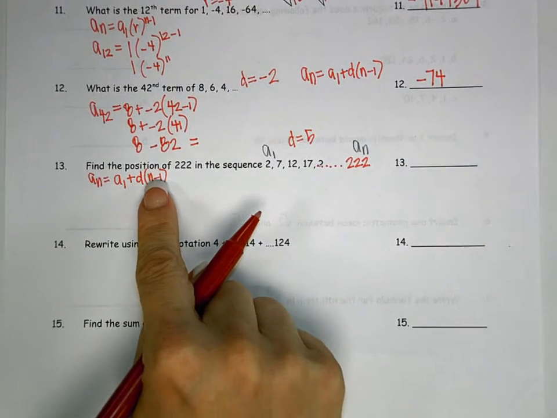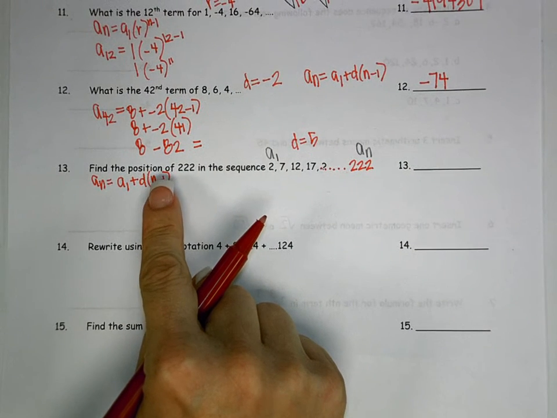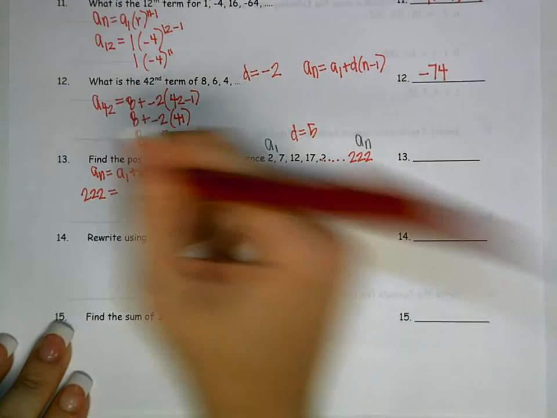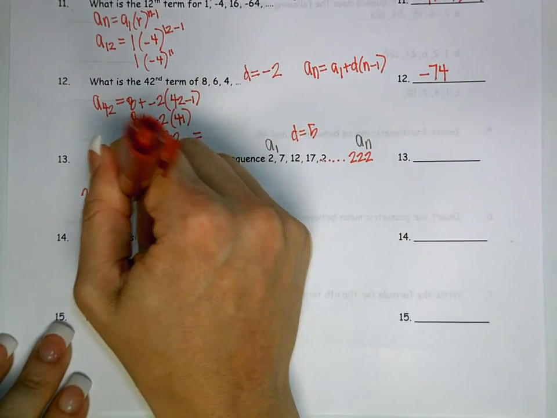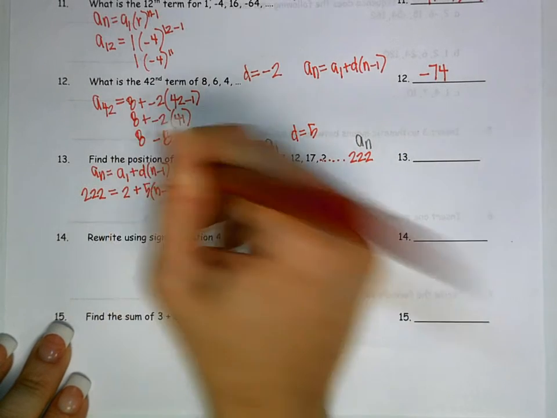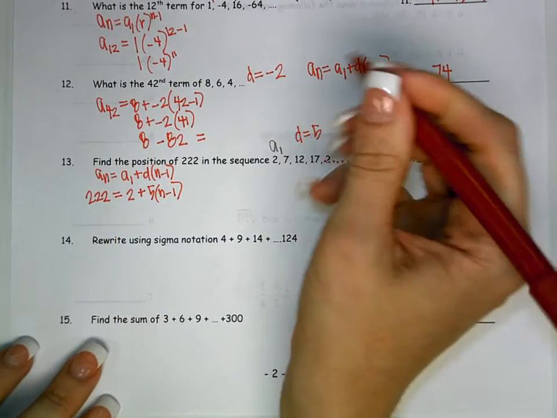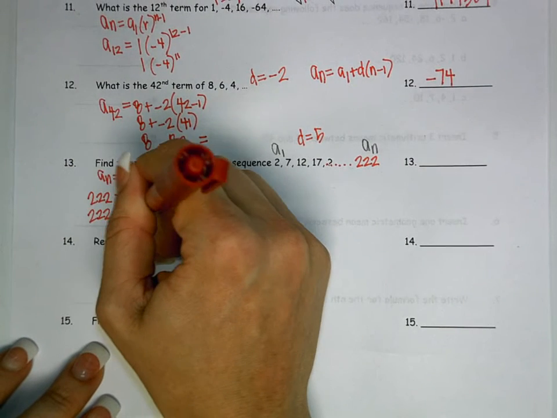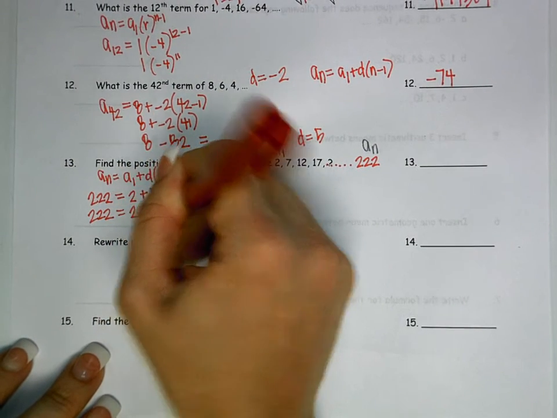We're finding the position, so the term number. So if you plug in 222 equals your A1 is 2 plus a common difference of 5 times N minus 1. You should be able to solve from there. So that gives us 222 equals 2 plus 5N minus 5.